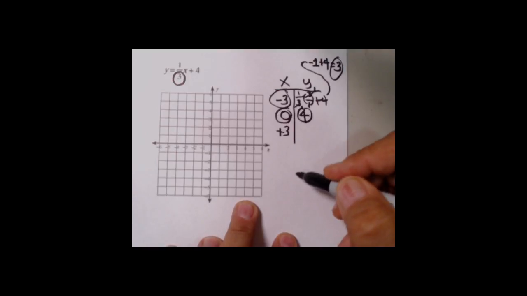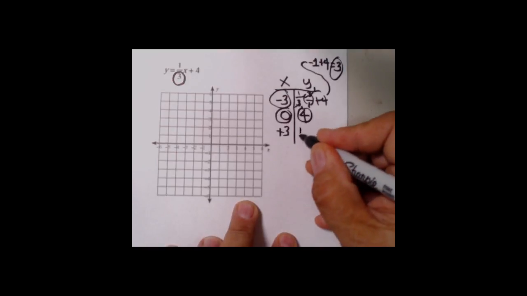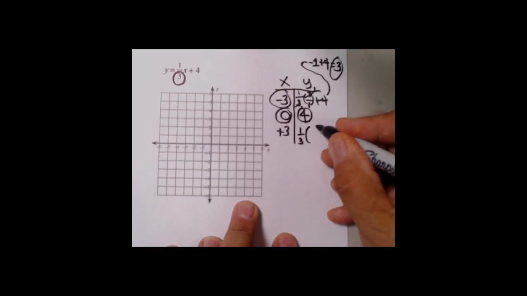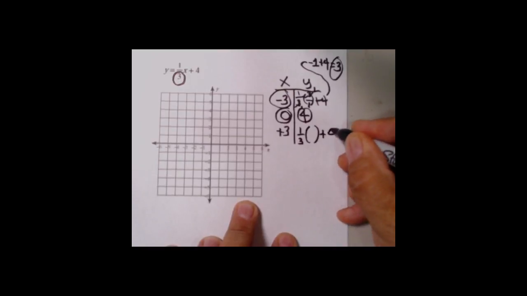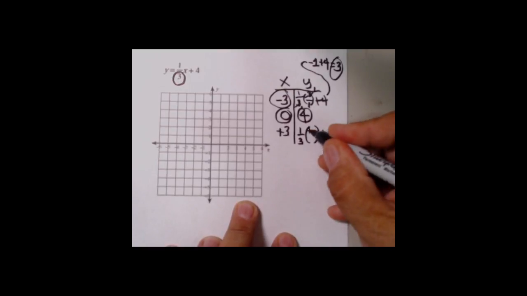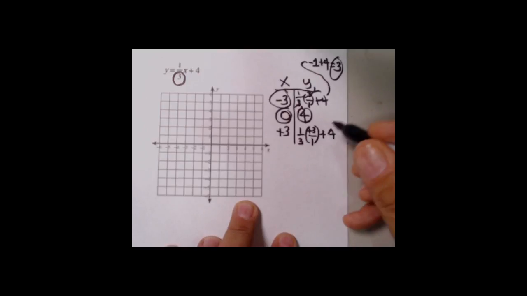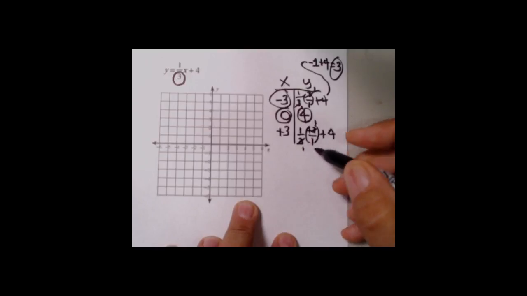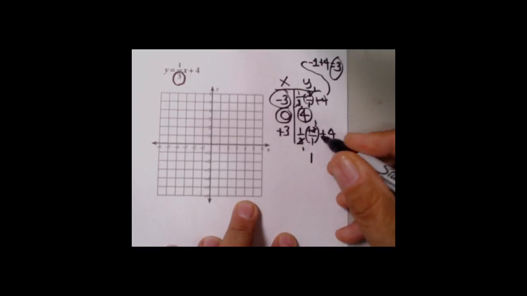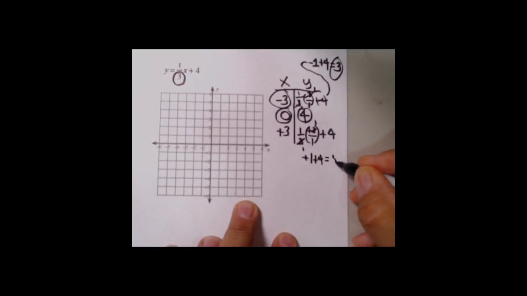Now we just go down and do it with the third guy. Again, 1/3 times our X value plus 4. Well, the X value is +3 in this row. Again, the 3's cross cancel here. So I end up with 1/1. I'll write it right here, and there's no minus sign, so officially that's plus. And then we have the plus 4. Okay, well, that equals 5. So +3 for X and 5 for Y. There are the three pairs that we can use.